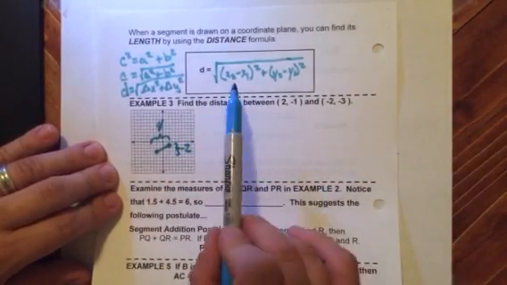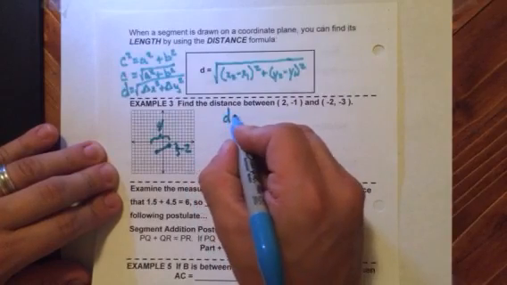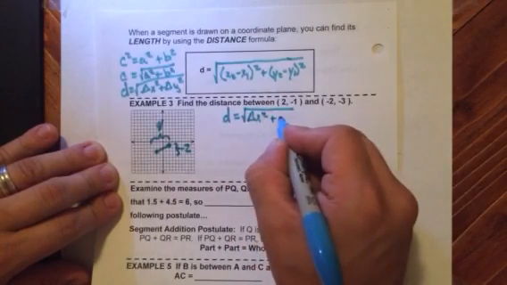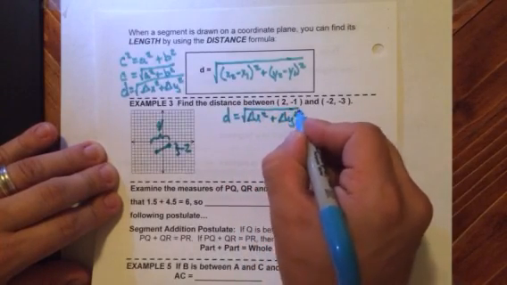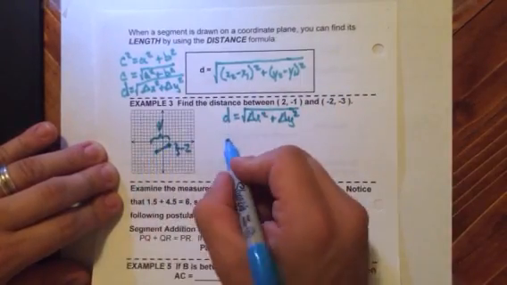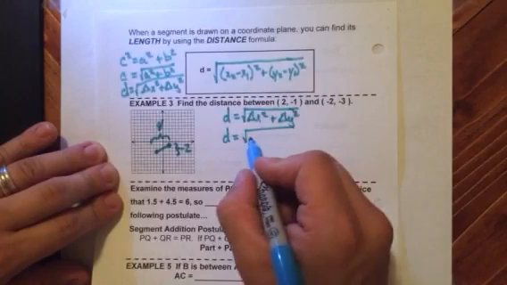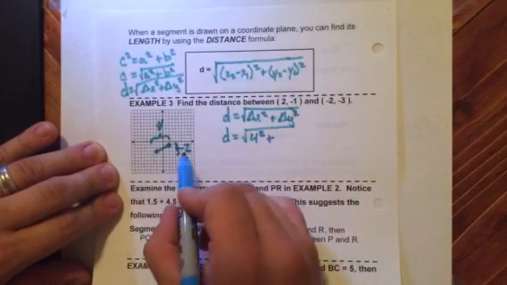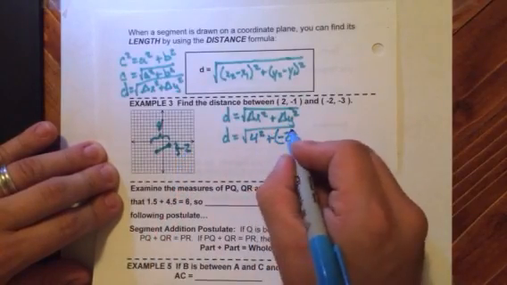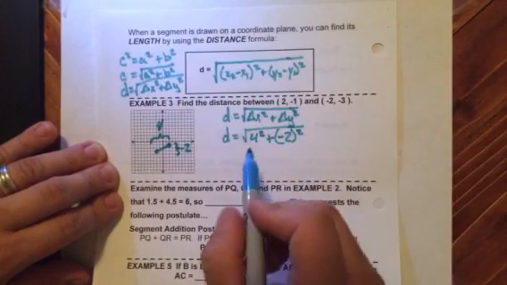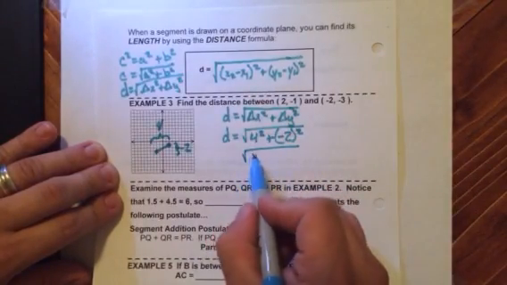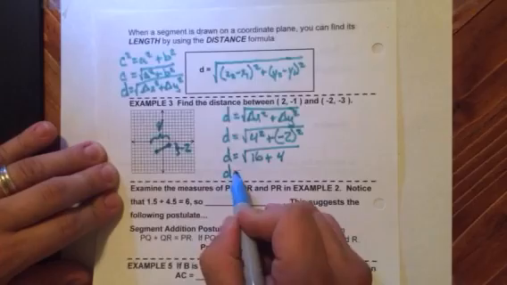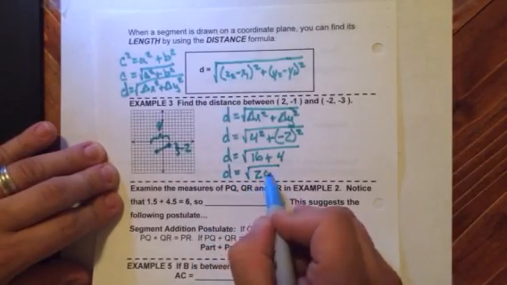So really, when I look at my distance formula, I am saying the change in x squared plus the change in y squared. Well, when I look at it, my change in x was 4, so the distance equals the square root of 4 squared, my change in x, plus negative 2 squared, my change in y. Well, that just ends up being the square root of 16 plus 4, which is the square root of 20.